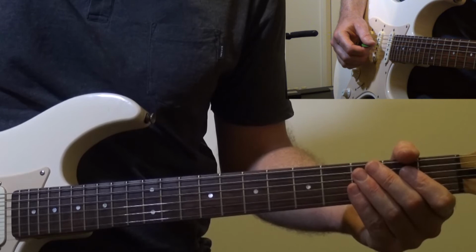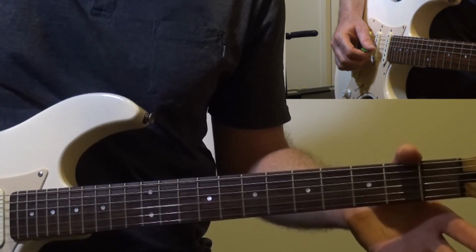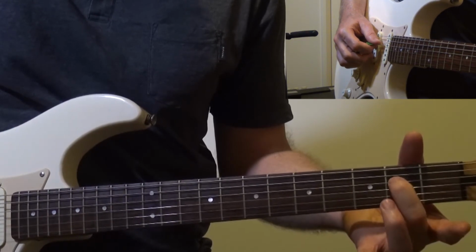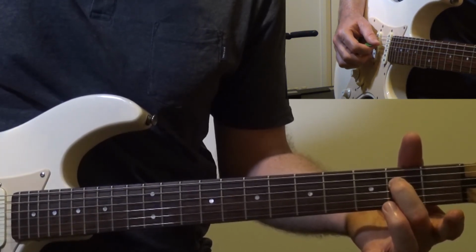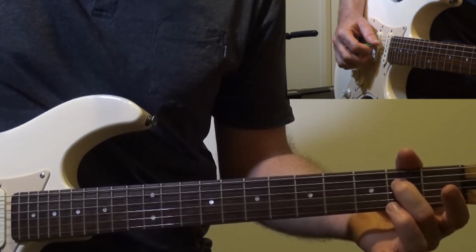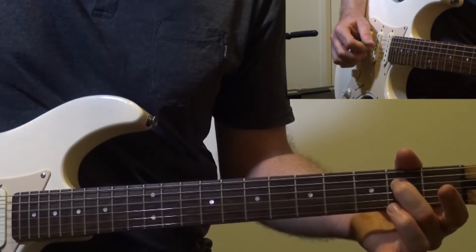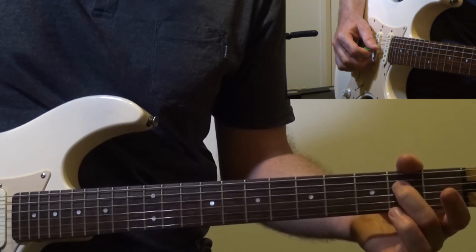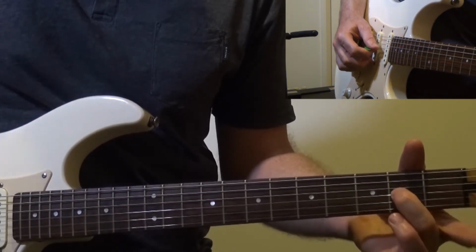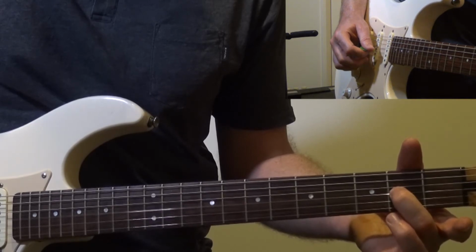So, instead of starting from this G string, I'm going to start from the next string towards the top of the guitar and play fret 2, of course using finger 2. So, that is the E note. Next note is our open G. Next note is A, which is fret 2.